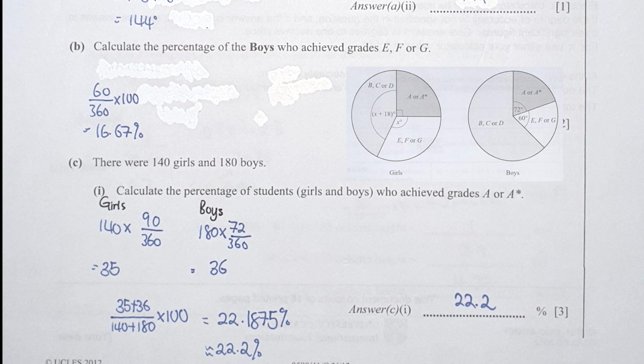As for the next part, it focuses on the boys' pie chart. Find the percentage of boys who achieve grade E, F, or G. So it is 60 out of 360 times 100, and you will get your percentage as 16.67.